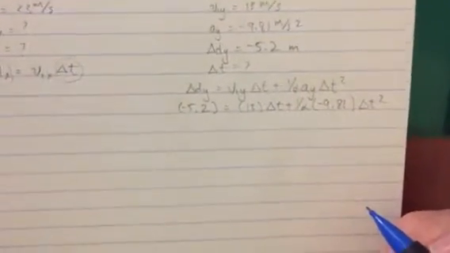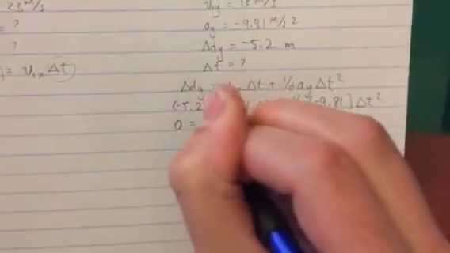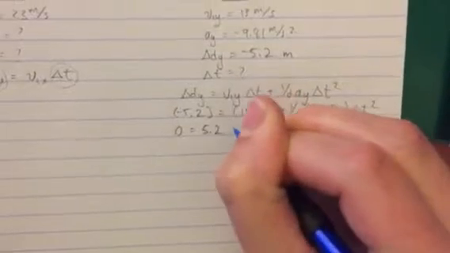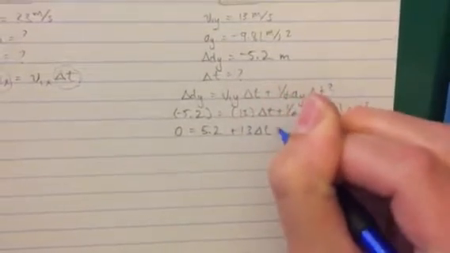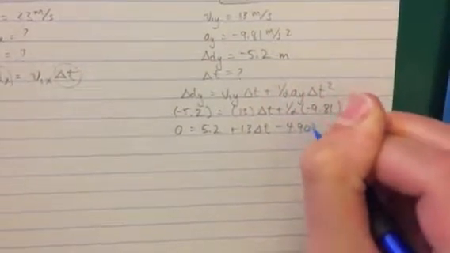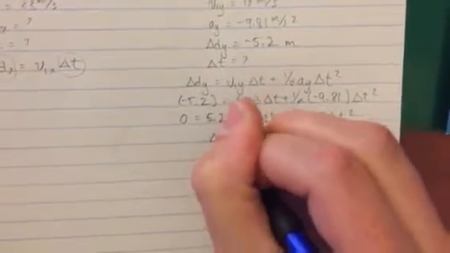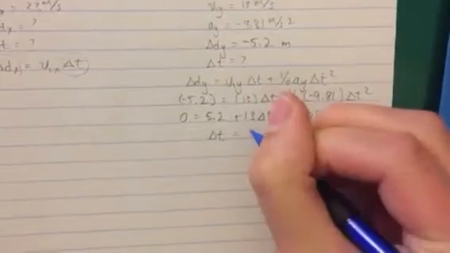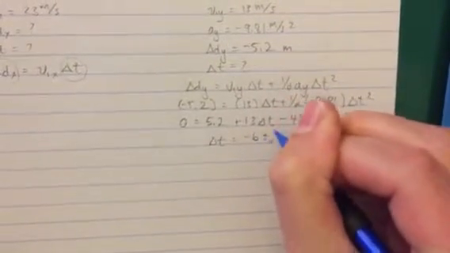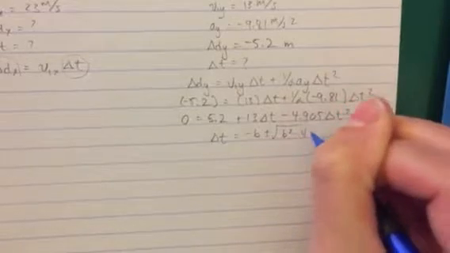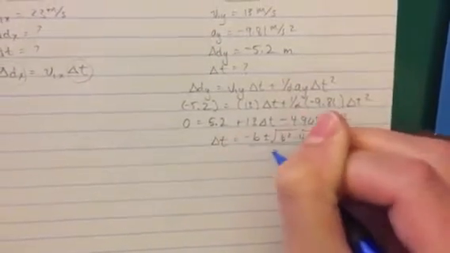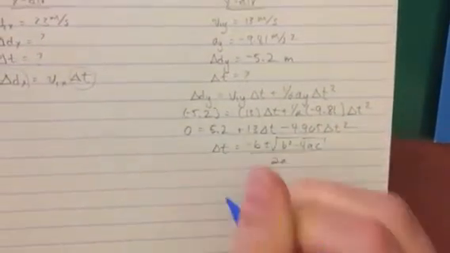That means I'm going to have to rearrange this equation to solve for delta t. And I'm going to have to apply the quadratic equation. So delta t is equal to negative b plus or minus the square root of b squared, take away 4ac, all over 2a.